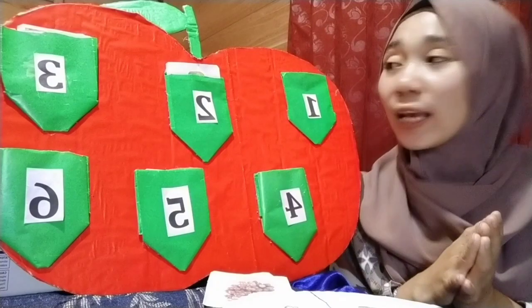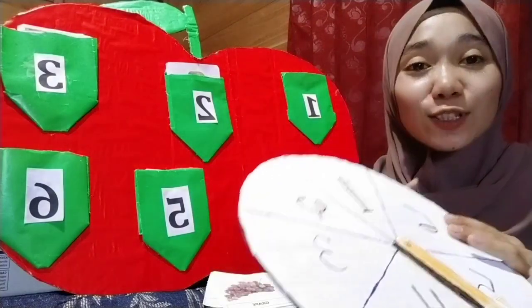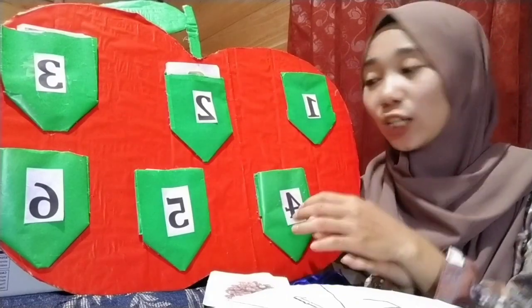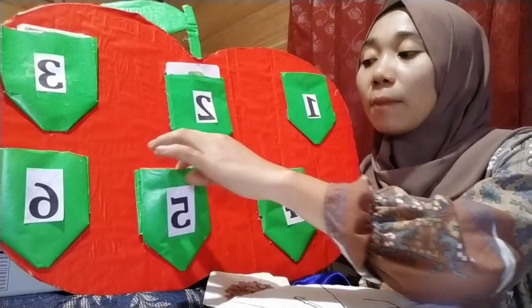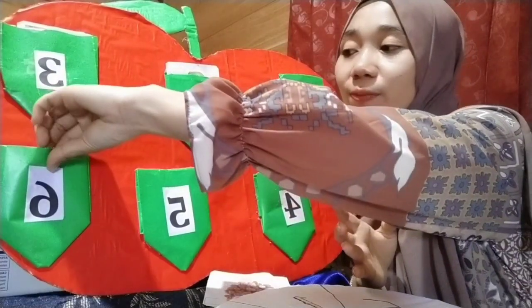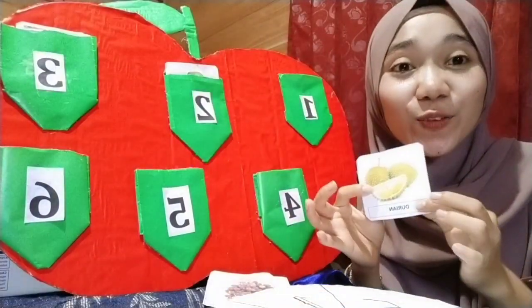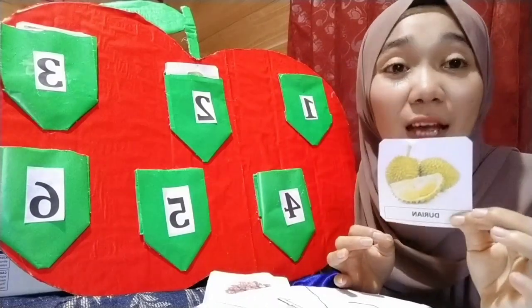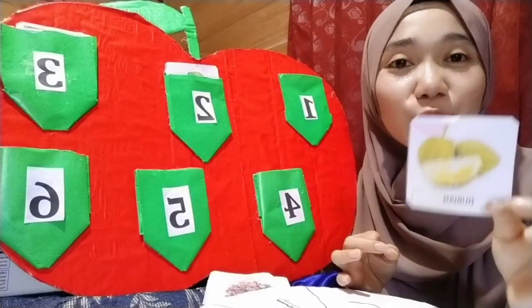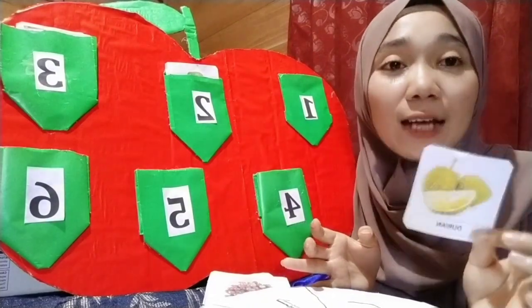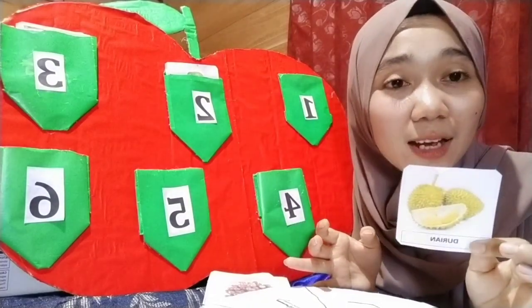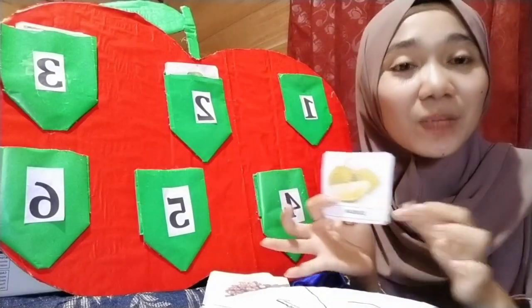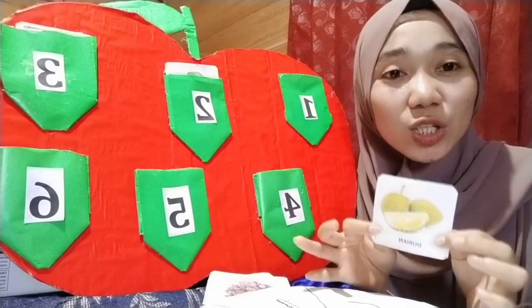So, we can spin this again and choose the picture in here, and we can take the picture. For example, we take number 6. We have this. What is this? Durian. Yes, this is durian. Durian is very delicious. What is durian in English? Durian. Yes, they have the same name in Indonesian and in English.